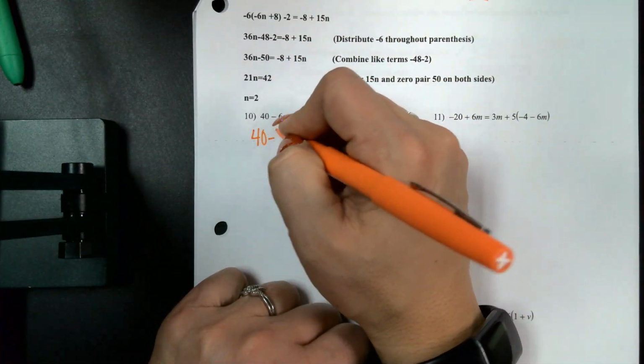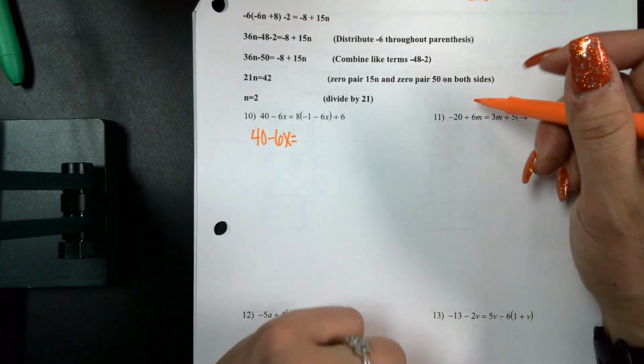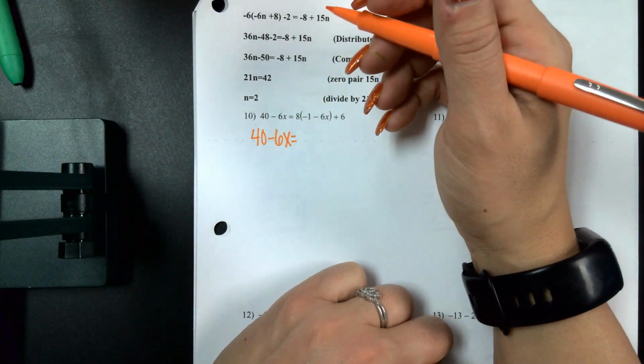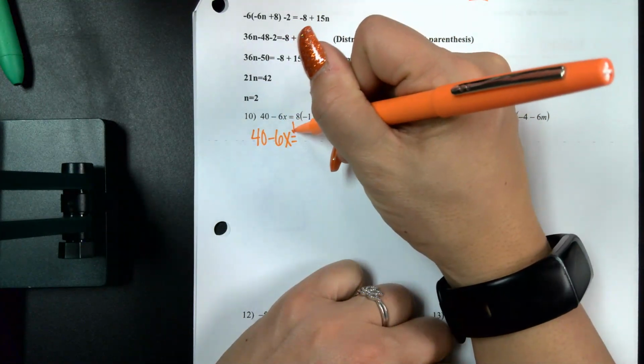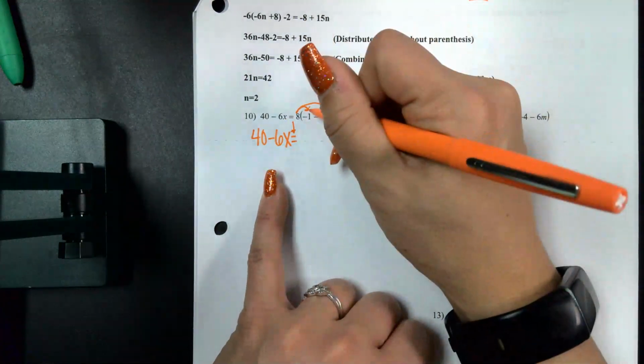Oh, yeah, just bring down everything on the left side. Yeah, so on the left side, there aren't any parentheses. So right now, all we did was just bring down the stuff that's on the left. But on the right-hand side, this is where we have our parentheses. So we're going to have to distribute.